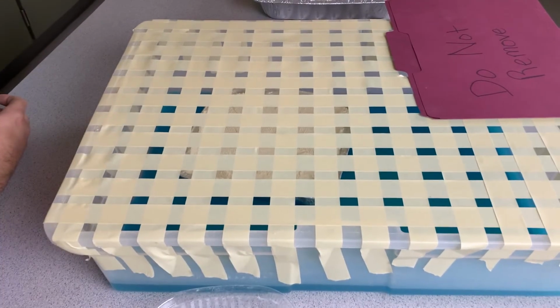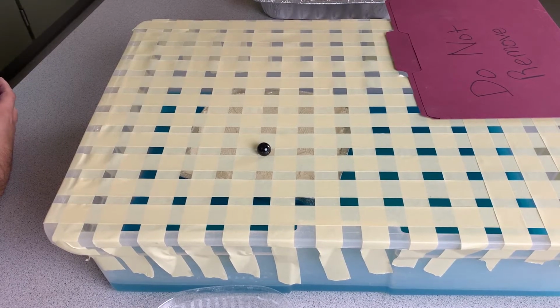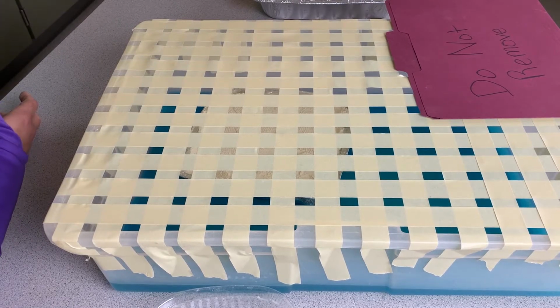Okay. I'm going to drop another one, another small one. This is our last one. We're going to see if it can make it through. And that's a no. So on your chart for this one, you're going to have no impacts and no craters all the way down. So, interesting observation.